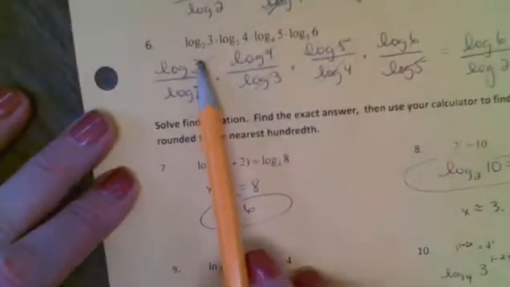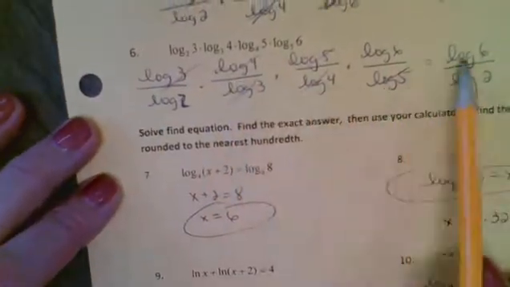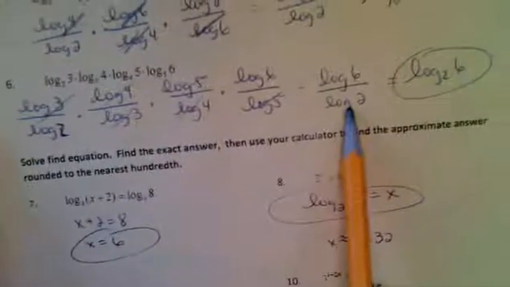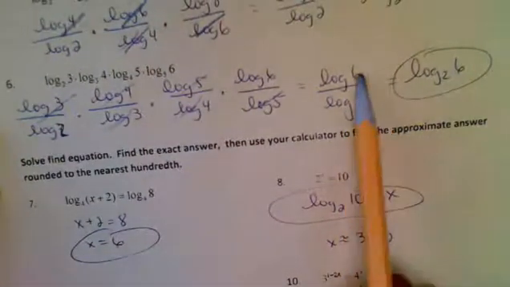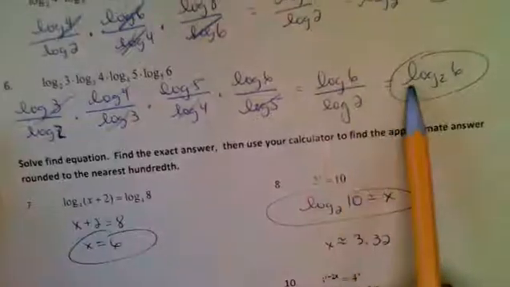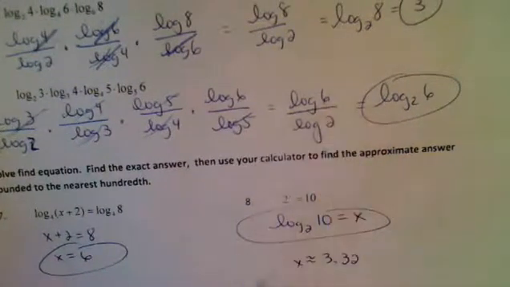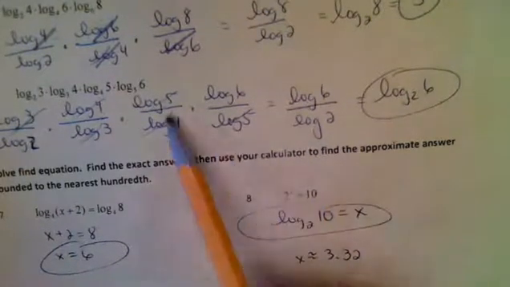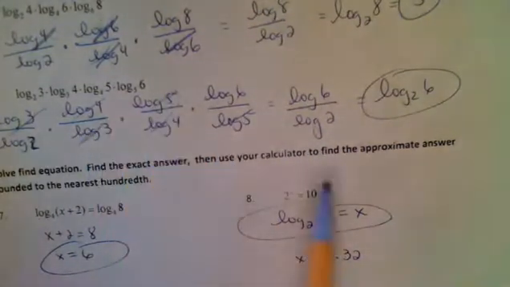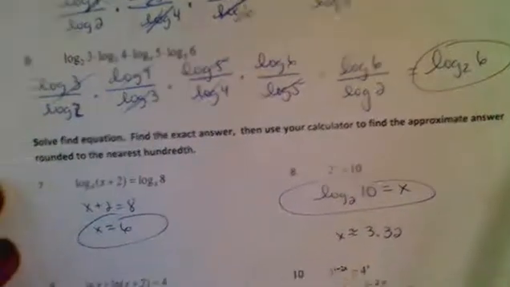This one, you do the same thing. Everything's going to cancel, but the log of 6 over the log of 2. Again, that really can't be simplified, but we can write it as a logarithm, log base 2 of 6. Okay, so that's just making sure you know change of base, and that you see sometimes things cancel out to help you out a little bit when you're using change of base.